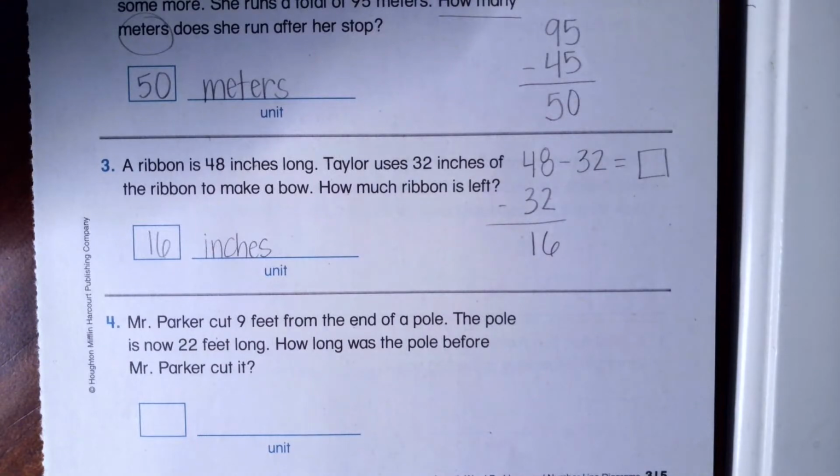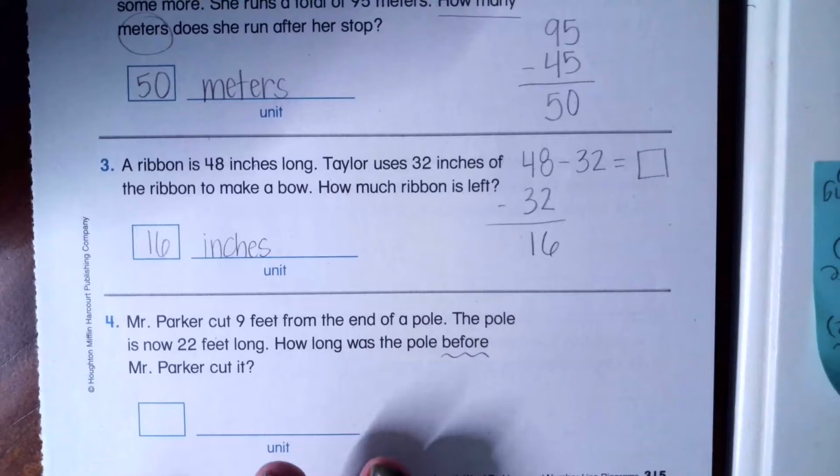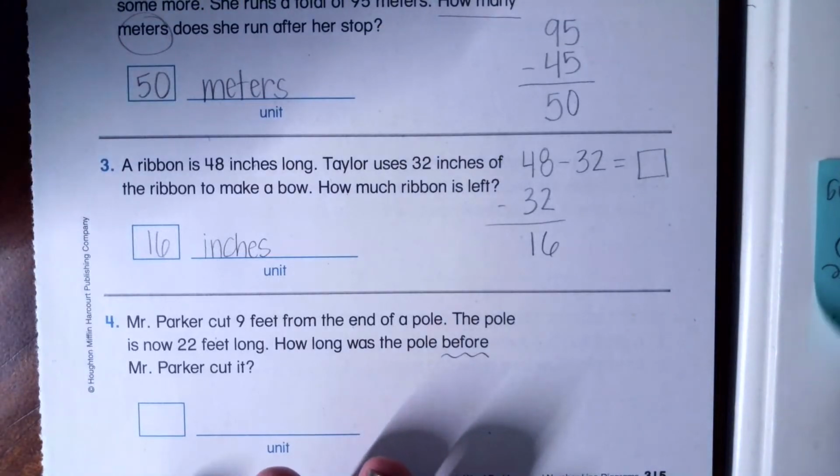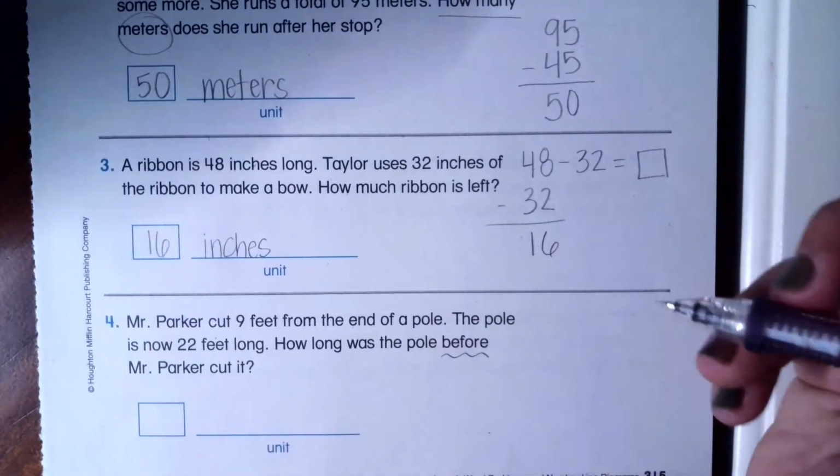All right, number 4. Number 4 says, Mr. Parker cut 9 feet from the end of the pole. The pole is now 22 feet long. How long was the pole before Mr. Parker cut it? So I see this word before, and that tells me that I'm missing that start, right? I have that unknown start.